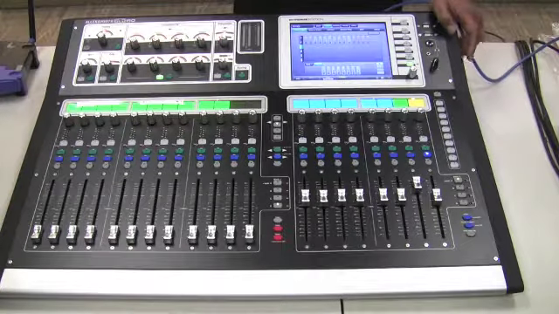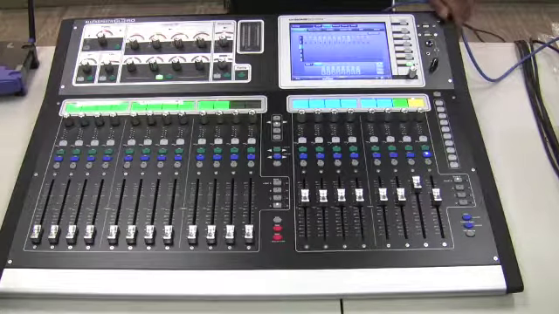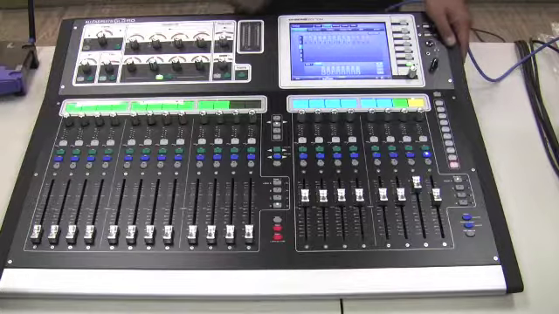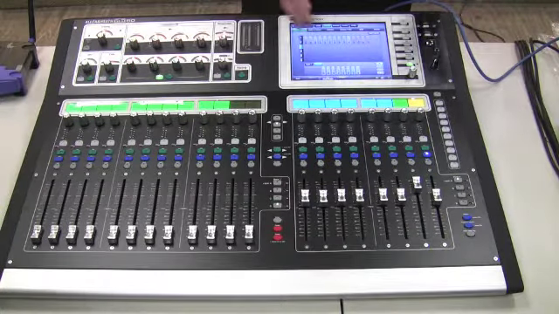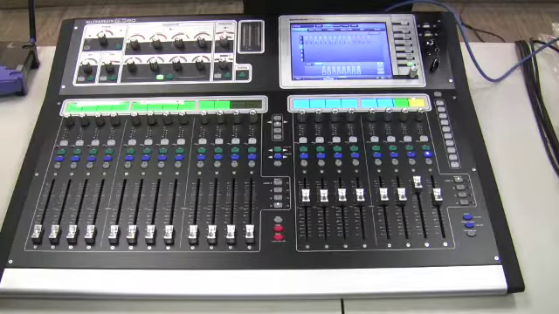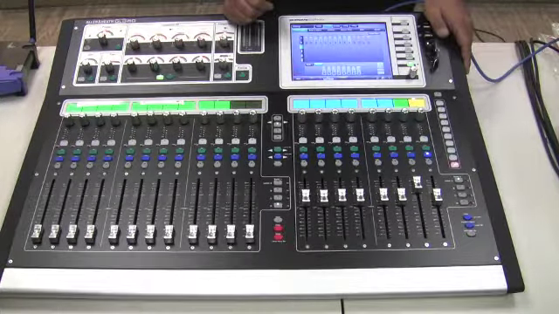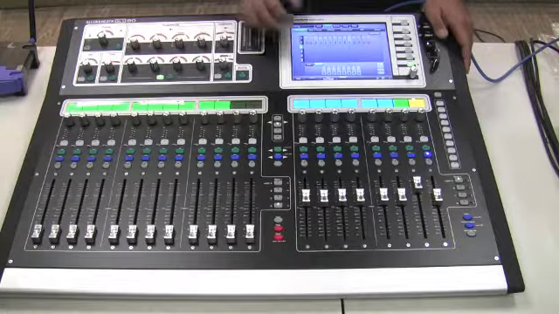I don't see you having that many monitor mixes on here because I'm pretty sure everyone in the back can hear each other. But in a large venue, I just created this to work how I like to. You know, that's one of the nice things about digital consoles.